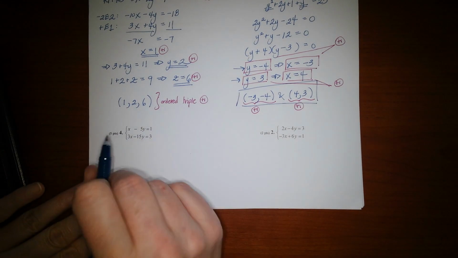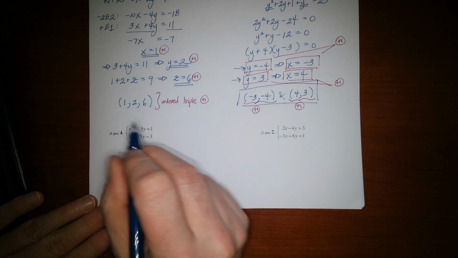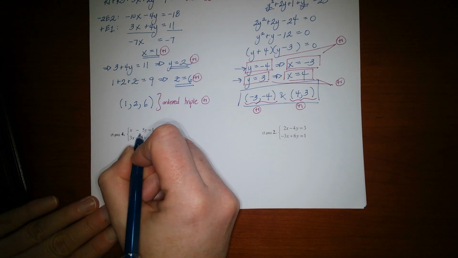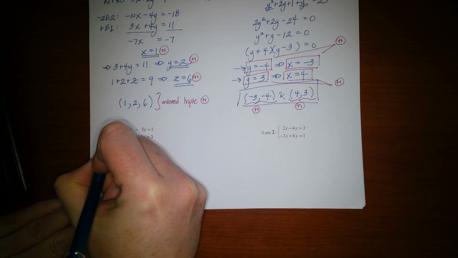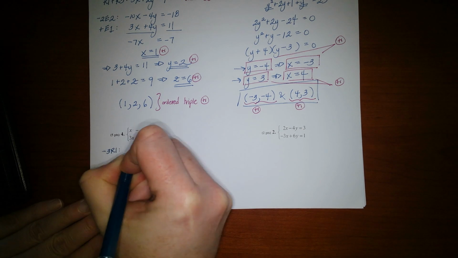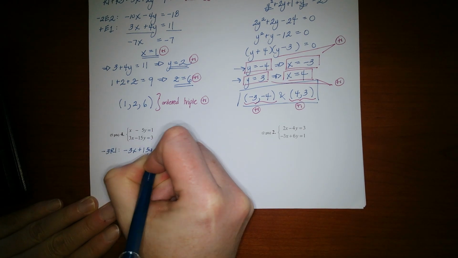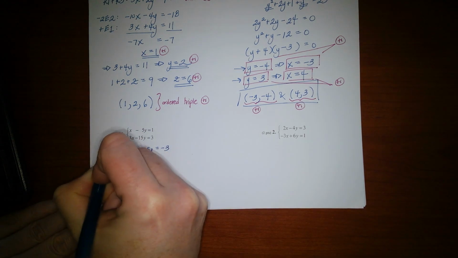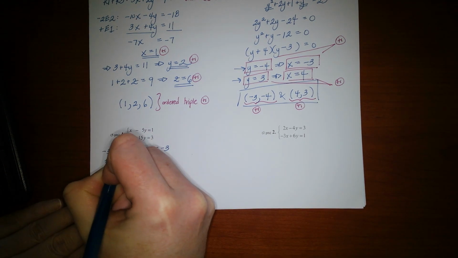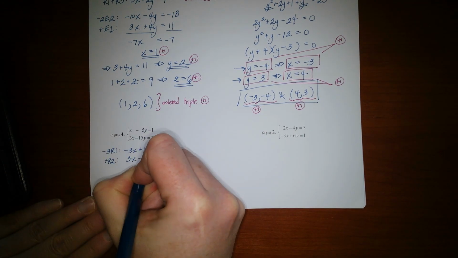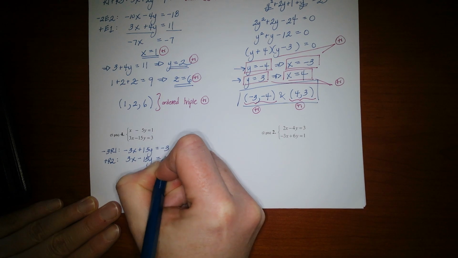All right, for problem 4, you could use substitution or elimination. It doesn't really matter. It'll work out either way. I'm going to go ahead and do -3 times row 1. I'd get -3x plus 15y equals -3. And I'm just going to add it to row 2, which is 3x minus 15y equals 3.